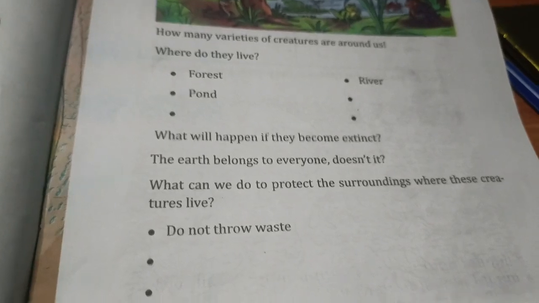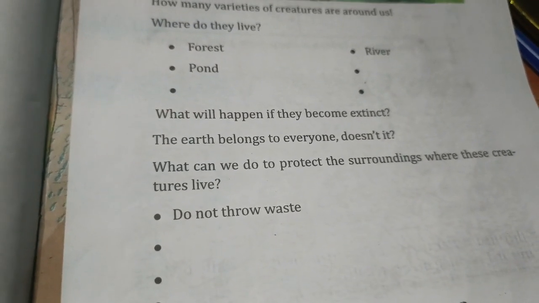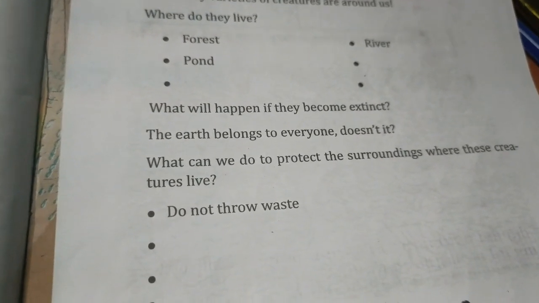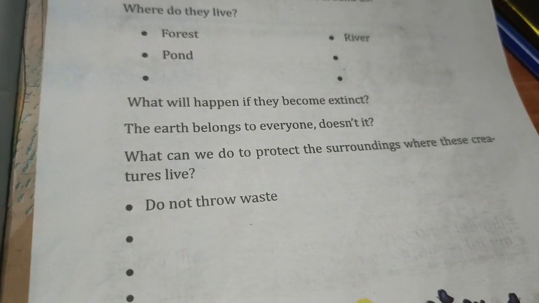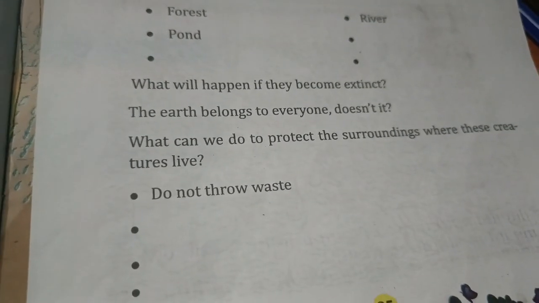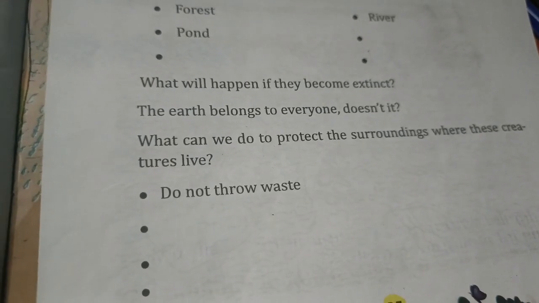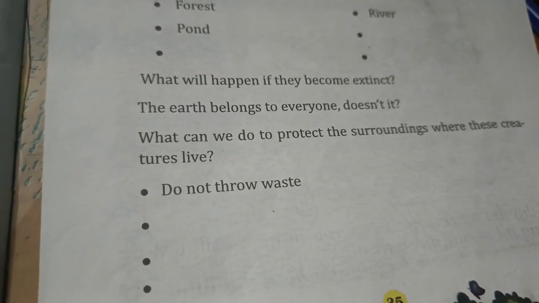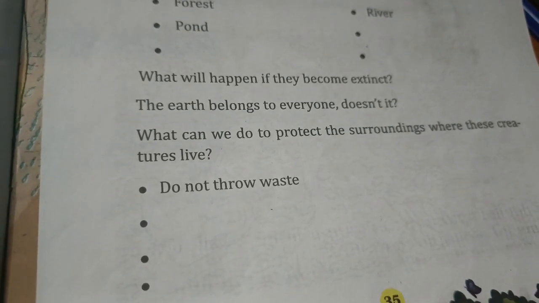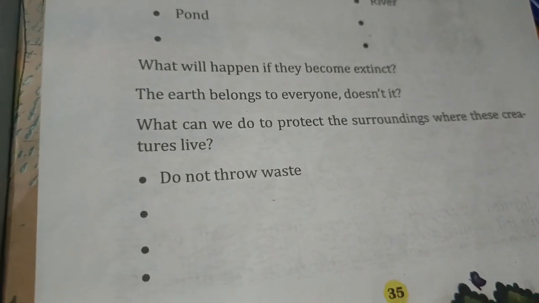What will happen if they become extinct? Yes, increase the number of some creatures. Creatures will lose their habitat. The earth belongs to everyone, doesn't it? Yes, the earth belongs to everyone. What can we do to protect the surroundings where these creatures live?